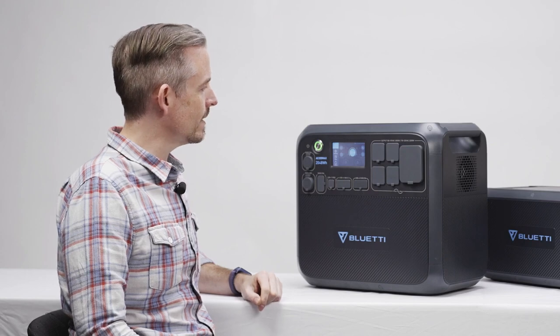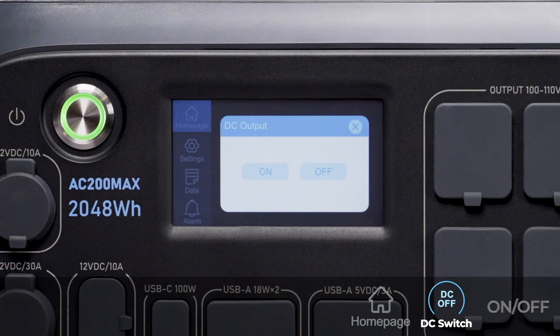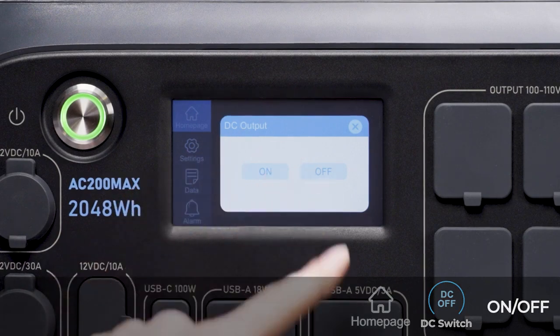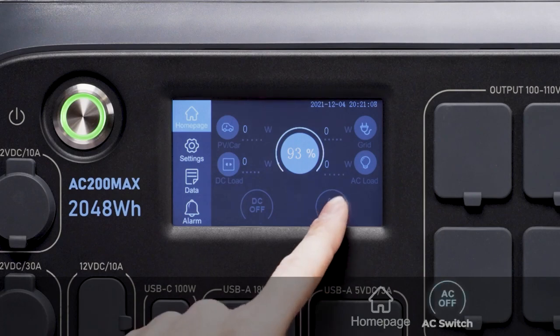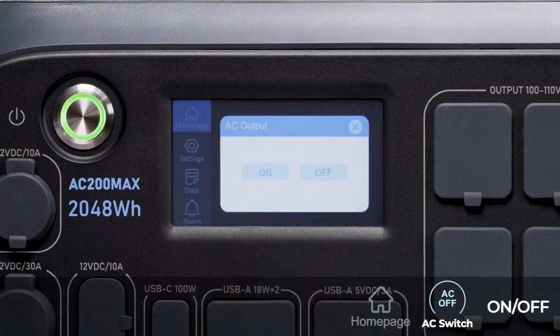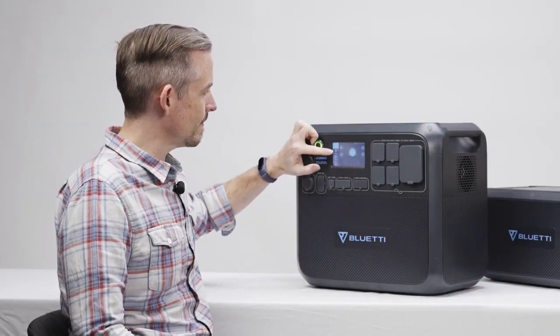Back on the home page, you can click this button to turn DC output on or off. And similarly, you can click this button to turn AC output on or off. That's everything on the home page. Let's check out the settings.